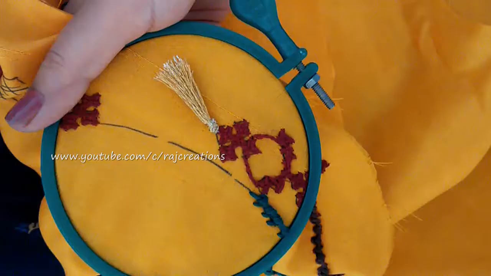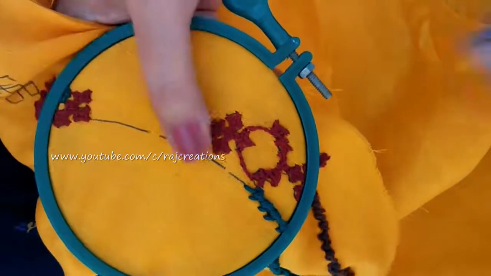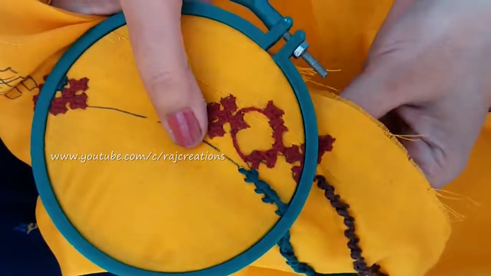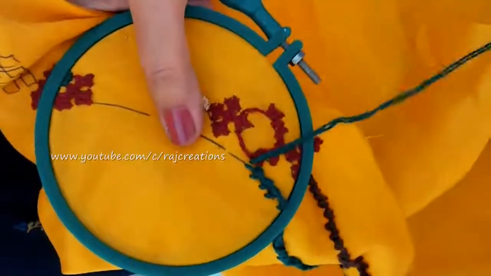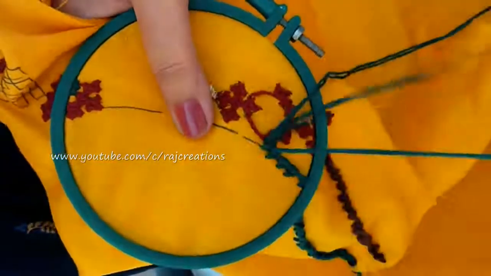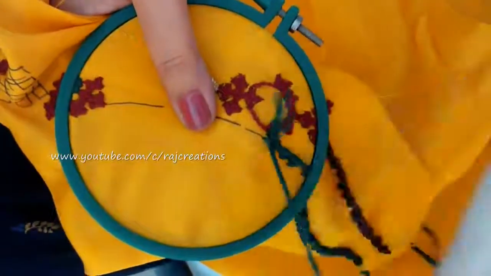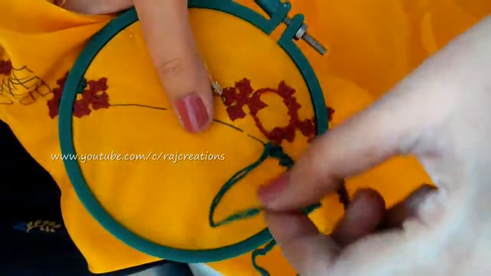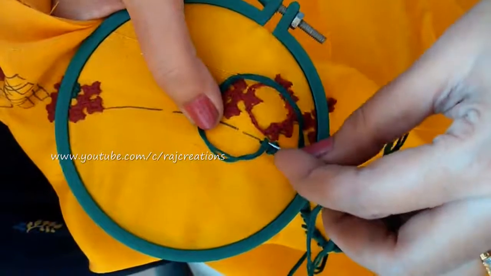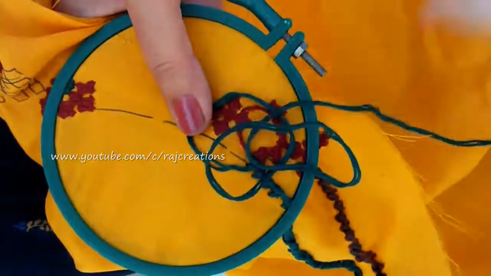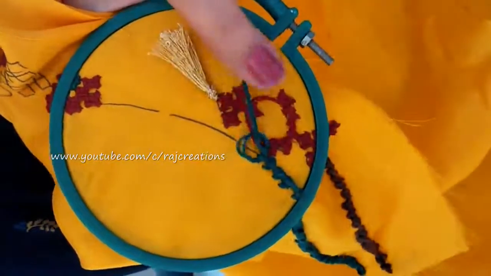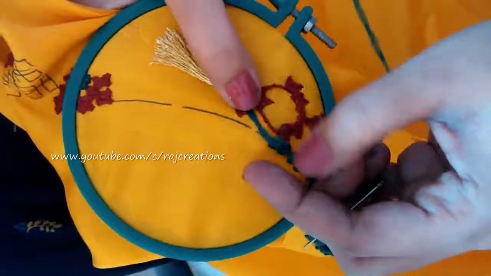Welcome to Raj Creations. This is part B of motif. In this part we will cover the string part and the big jhumka motif. Here I have used 6 strands of thread and then after tying a knot on the bottom they will form 12 strings and we will do bead stitch for the string.